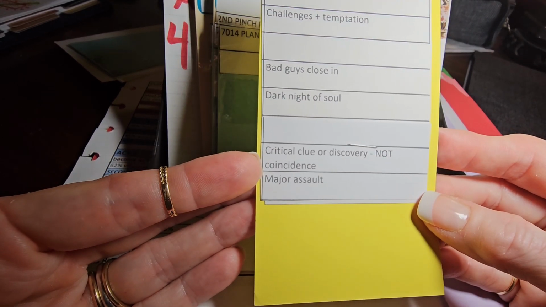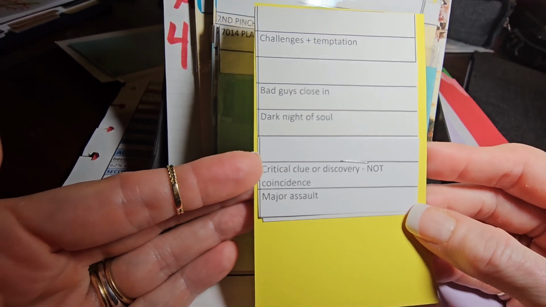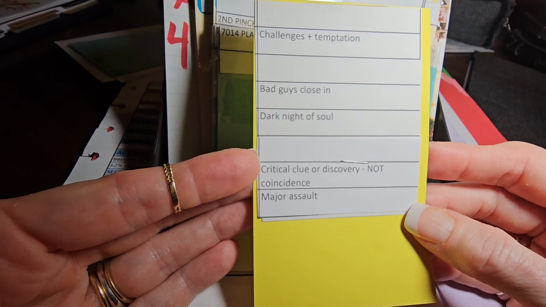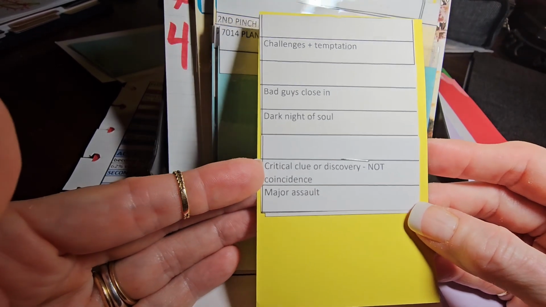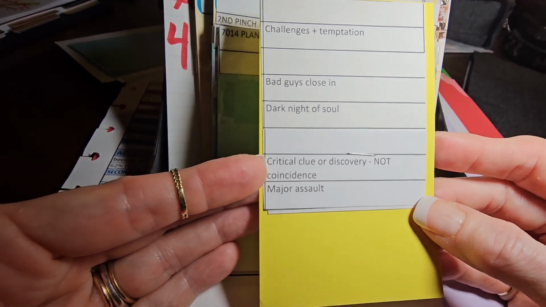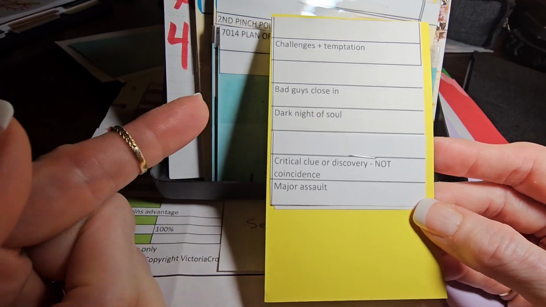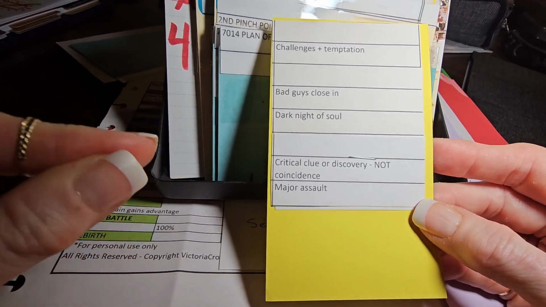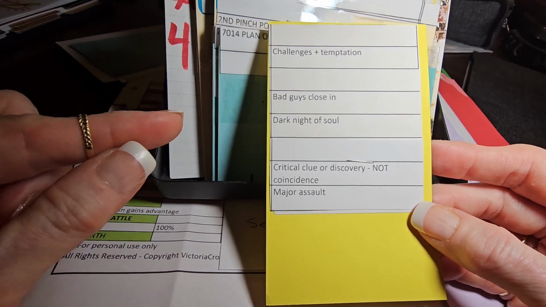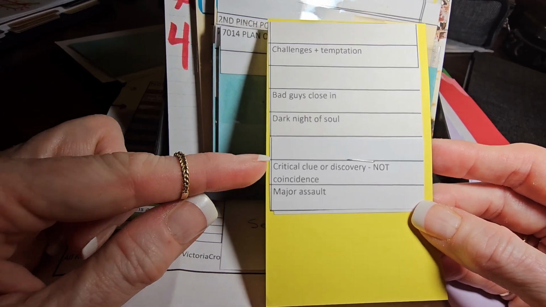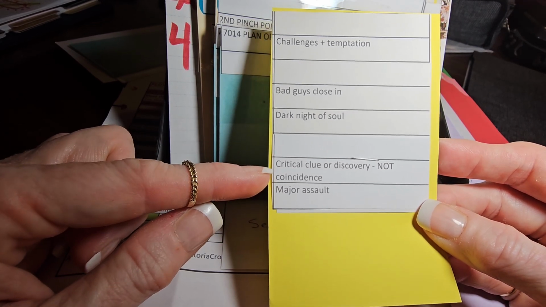There's a critical clue or discovery. Note, it must not be a coincidence. Throwing in some key piece of saving information just as a coincidence that your character trips over is cheating the reader, and I guarantee your readers will be mad at you. Instead, do the hard work and go back to the earlier acts and scenes, fill in what those critical clues or discoveries could be, and leave the breadcrumbs that allow your character to legitimately discover that thing that's going to help them solve the mystery and win the day.